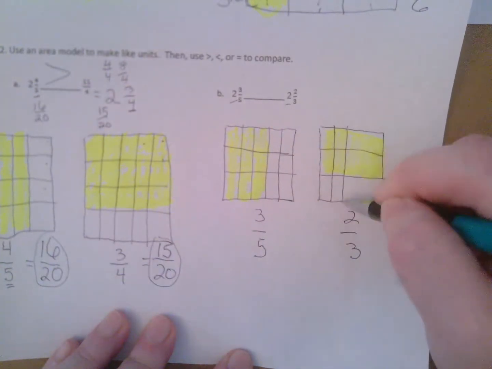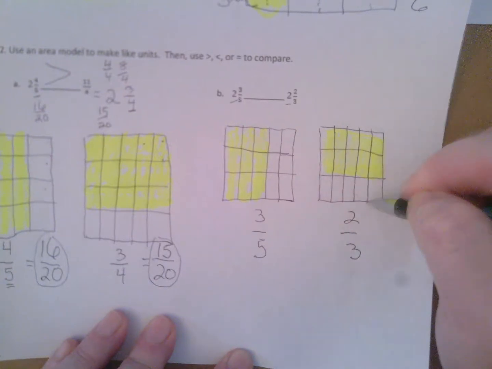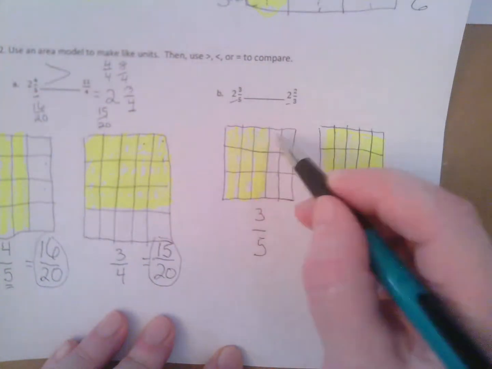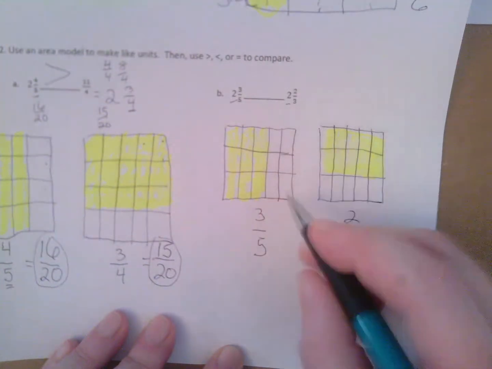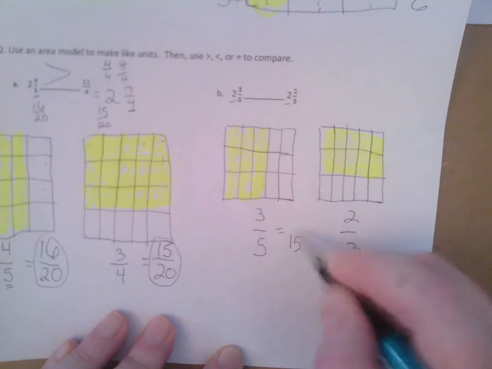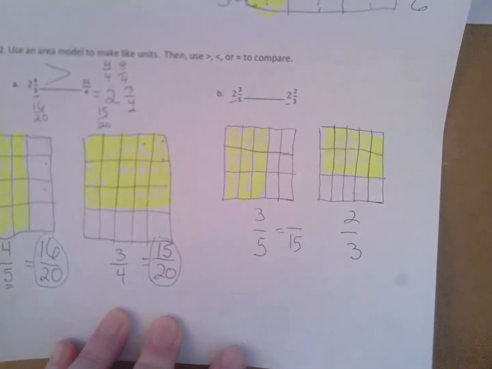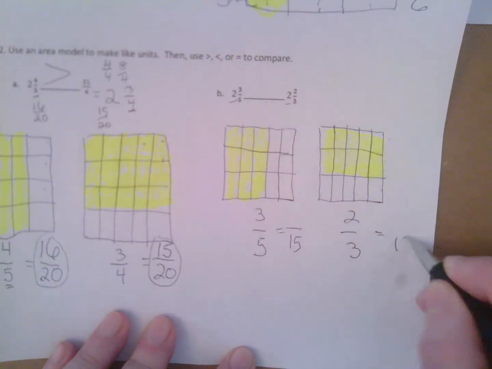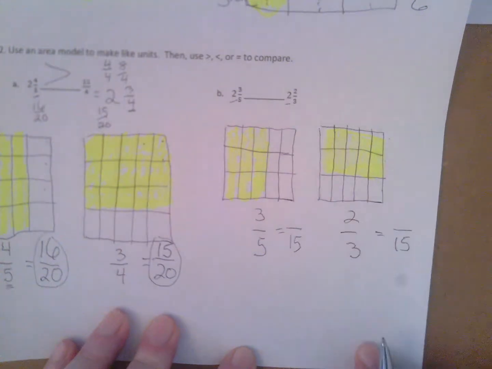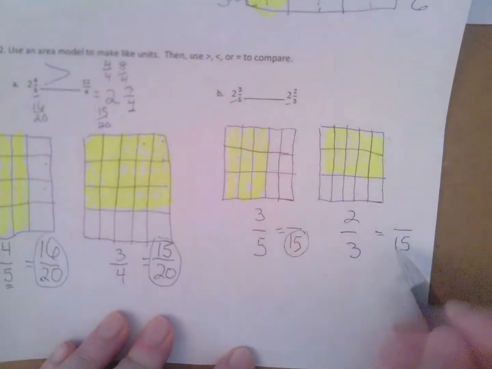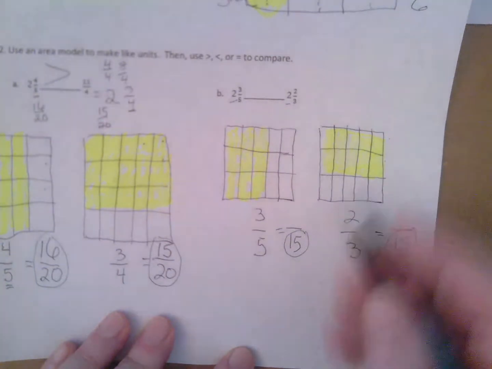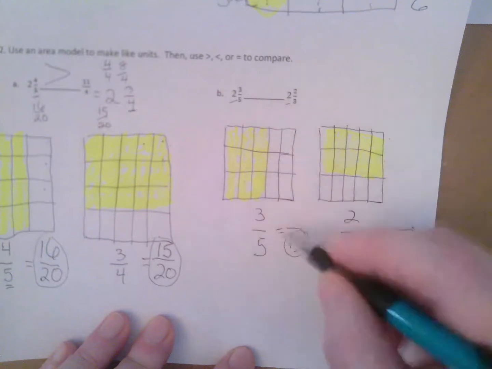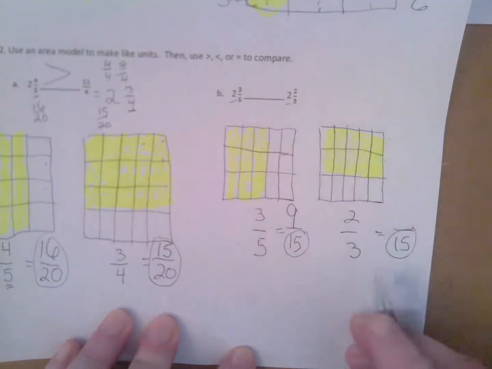1, 2, 3, 4. So now if you count your spaces, 1, 2, 3, 4, 5, 10, 15, there are 15 spaces in our new area model. And there are 15 in this new area model too. So you'll notice our common denominator is 15. So let's go back and count how many we had shaded. We had 1, 2, 3, 4, 5, 6, 7, 8, 9. I have 9 shaded out of 15.